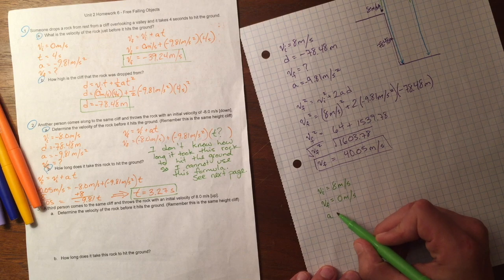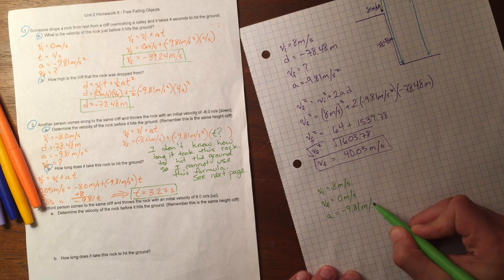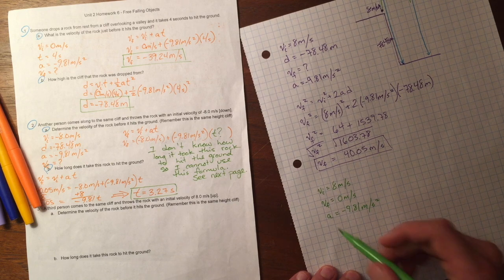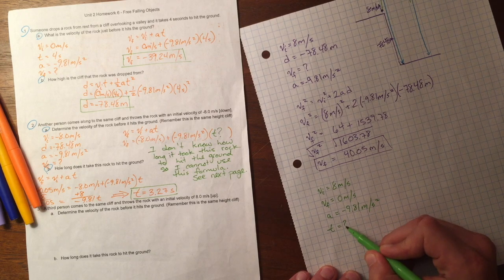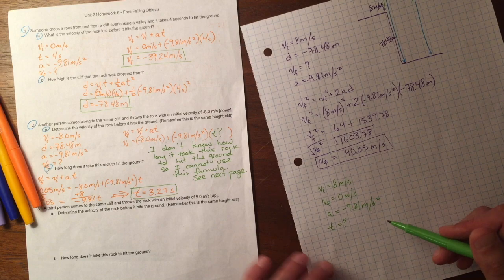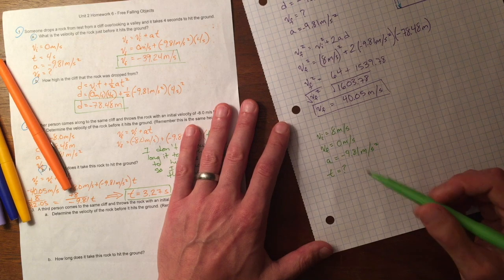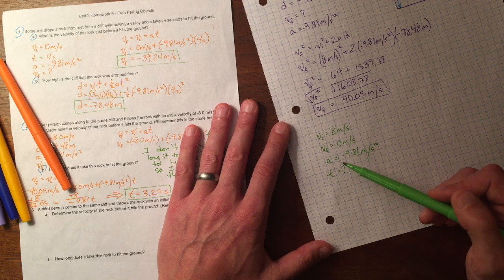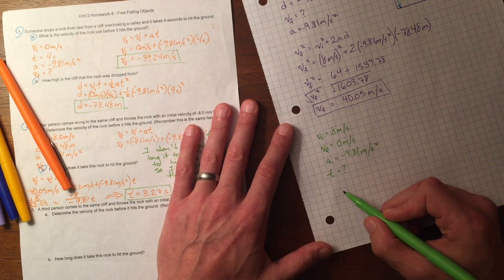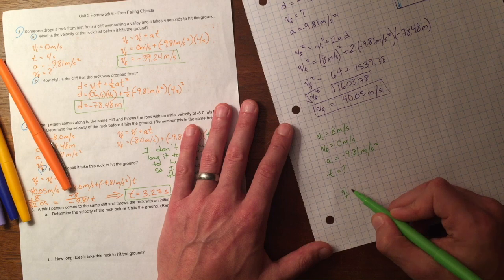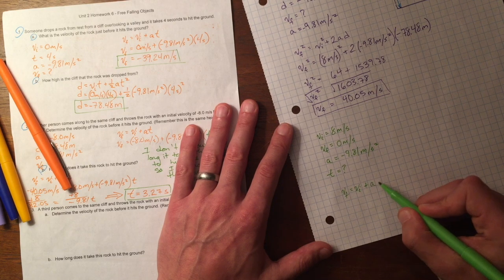We also know the acceleration is negative 9.81 meters per second squared, and we're trying to find our time. Okay, so we have all our givens and our unknowns. If we look at our reference table, we see that we have initial and final velocity, acceleration, and time. So we know that V final equals V initial plus a t.